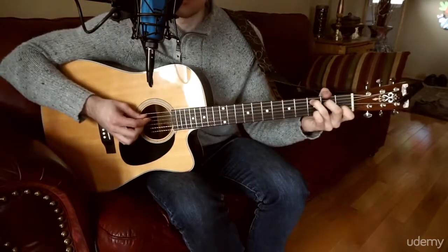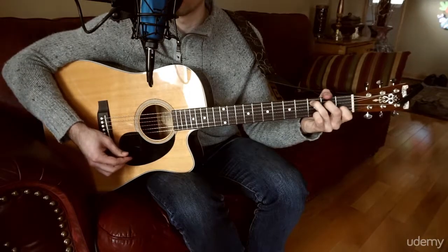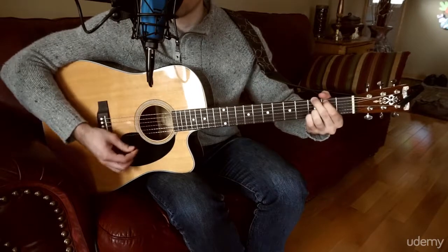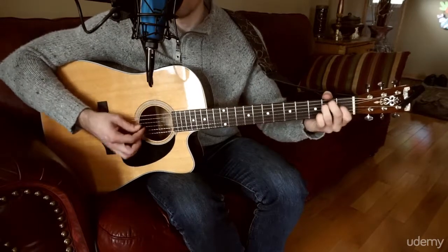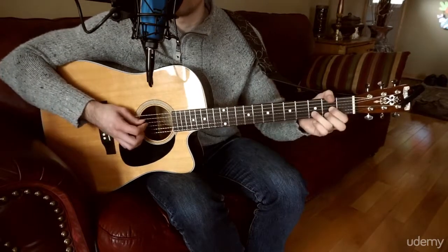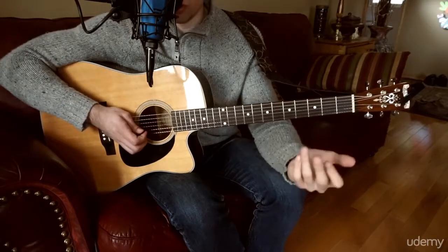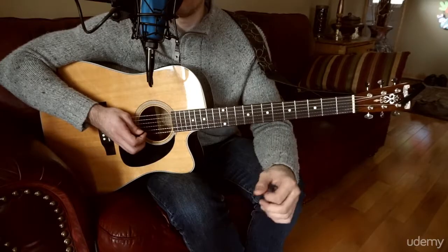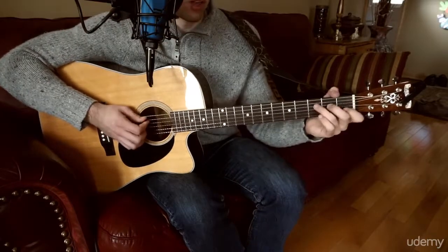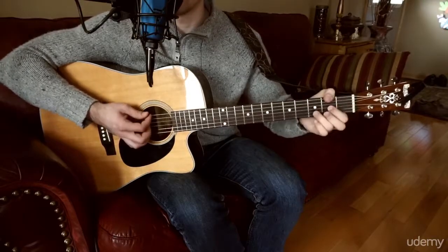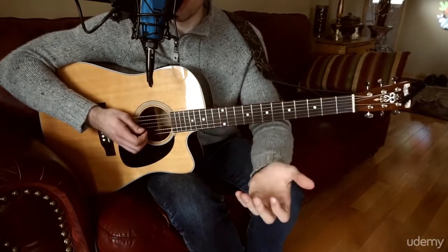And that is the C major, the A major, the G major, the E major, and the D major. And there are the minor equivalents, of course, and we'll cover that. But these 5 chords, if you did not notice, C, A, G, E, and D spell out CAGED.